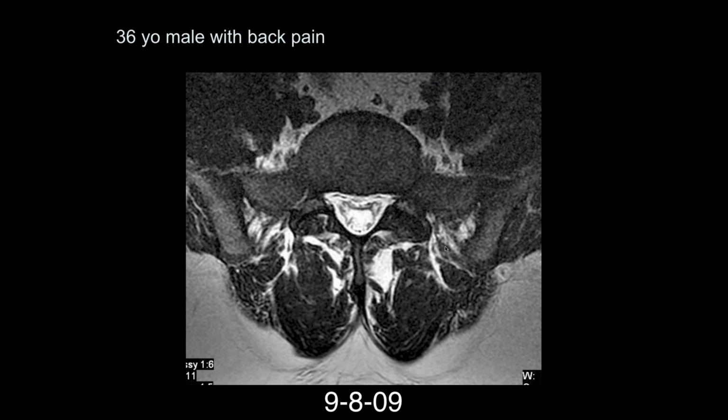So this is a 36-year-old male with back pain. Okay, we have facet arthropathy more prominent on the left side, and a significant disc protrusion. I just want you to look at the muscles back here. Yeah, there's a little bit of atrophy. Actually, for an American, this isn't that much atrophy. We see a lot of fat here, but we have relative symmetry of the spinal erector muscles.